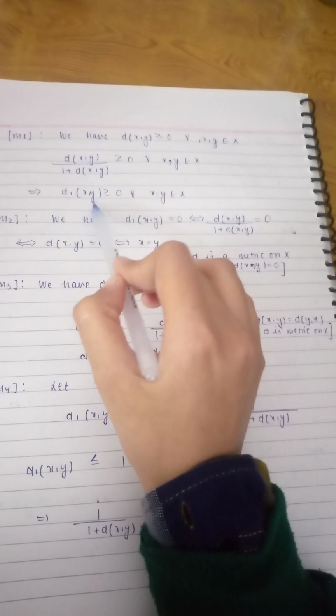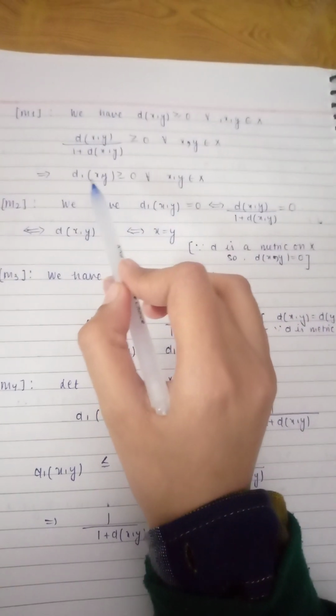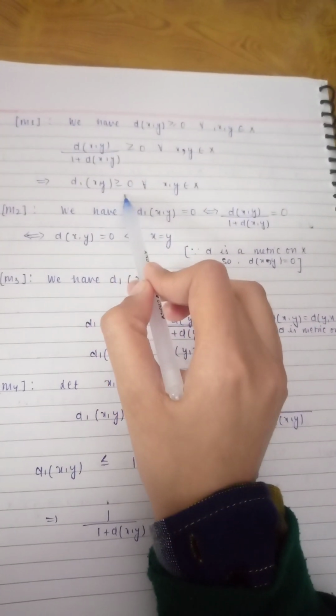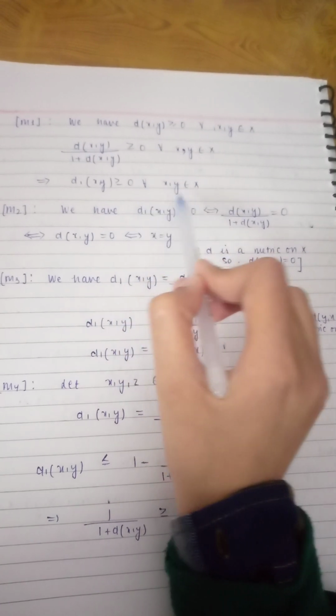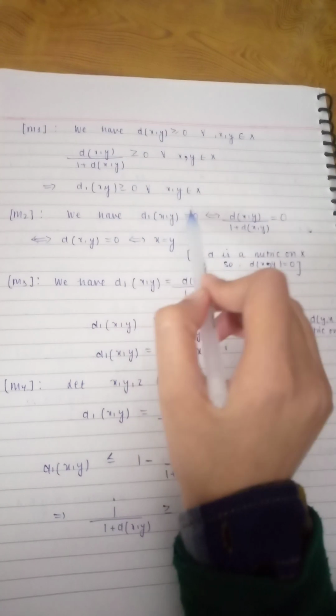So on substituting its value, we get d1(x,y) greater than or equal to 0 for x, y belonging to X. So our first axiom is proved here.